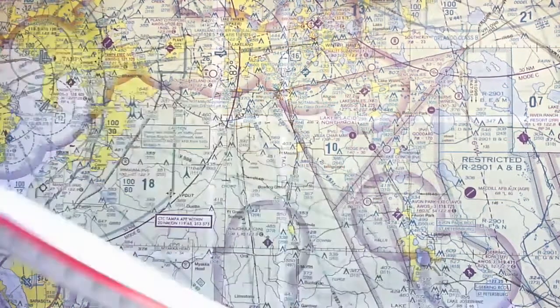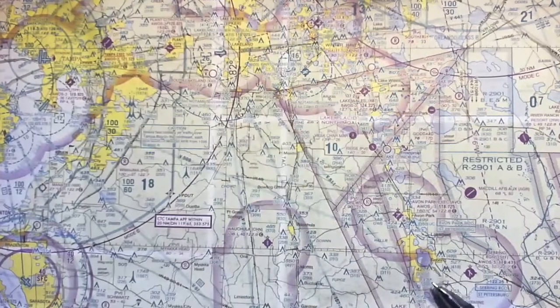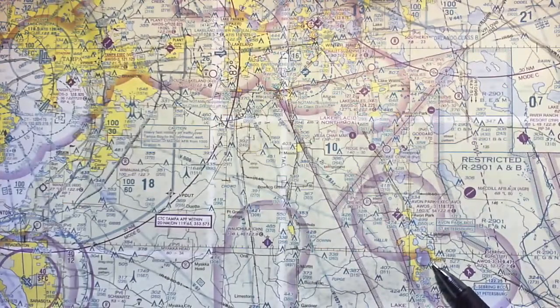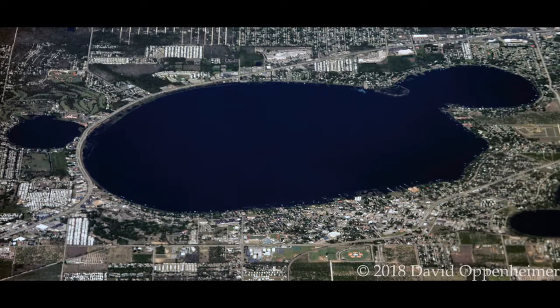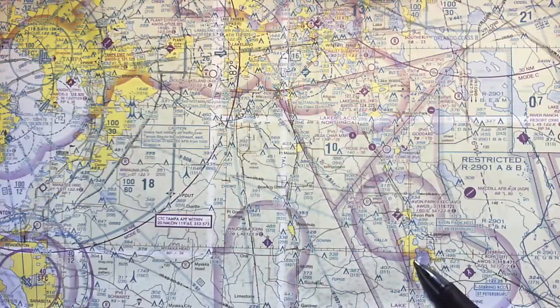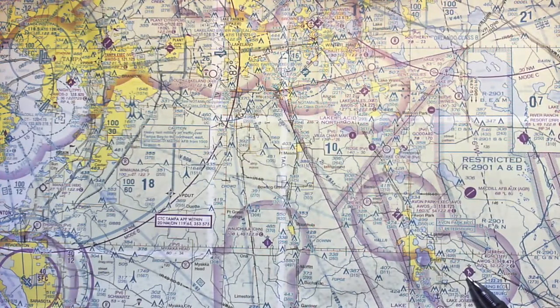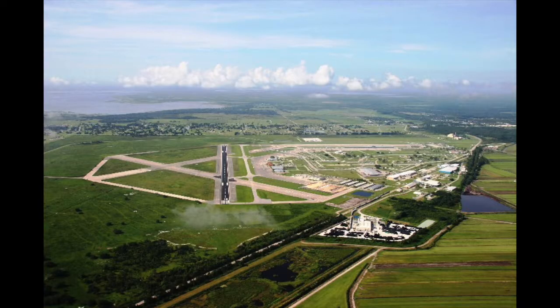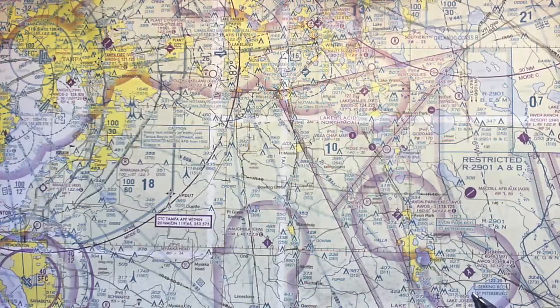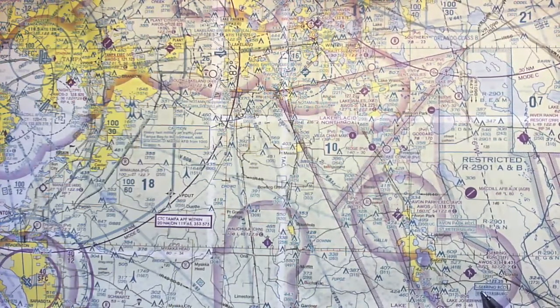And then finally, when we get nice and close to Sebring, you've got the lake. That lake is almost a perfect circle, and it's got a city built all the way around it. So once you get to that lake, you're only going to have about 4 miles to go before you get to Sebring Airport right there. If you go too far and you go over top of a big lake and it has no city around it, you know you went too far. Time to turn around and go back.